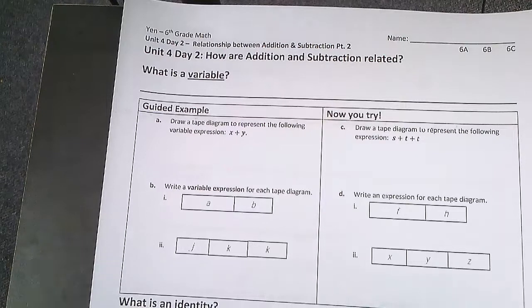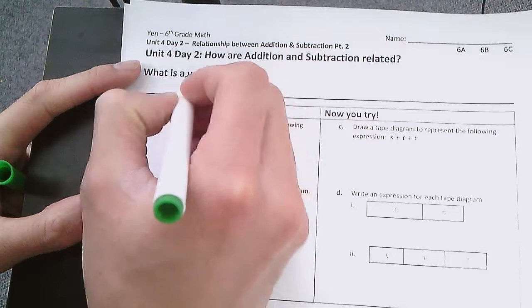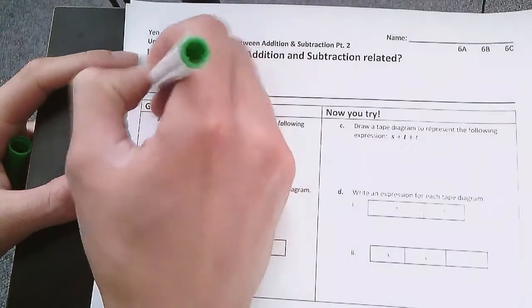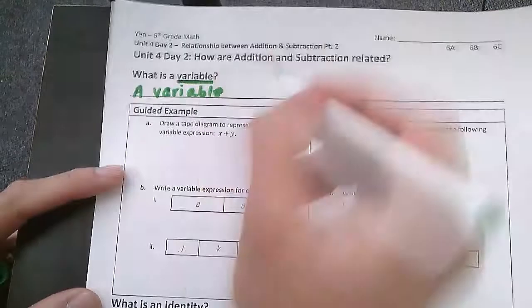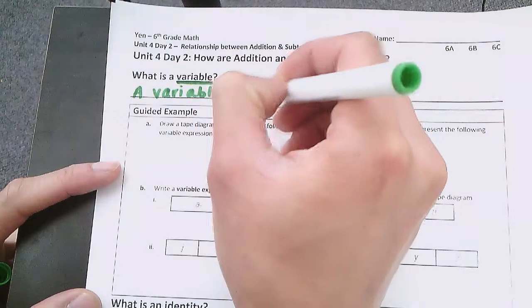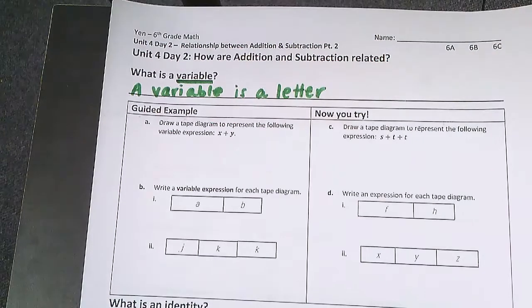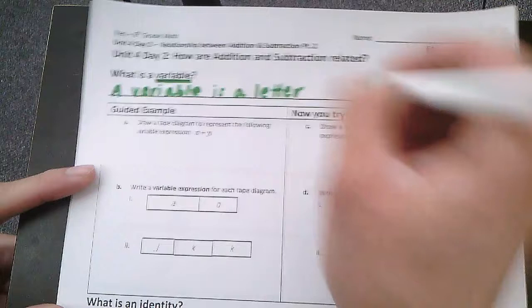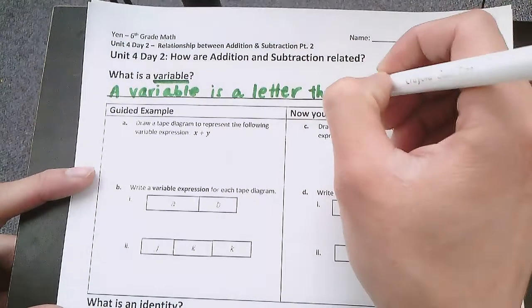Before we get started with the math, let's first look at this word right here. What is a variable? And this is something we're going to be working a lot with in this unit. A variable in math is a letter, like a letter in the alphabet, A, B, C, X, Y, or Z, any of those. A variable is a letter that can replace a number.